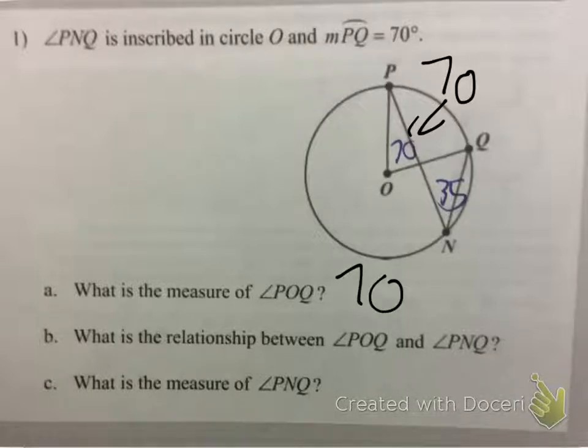What is the relationship between POQ and PNQ? They both share the same arc. Alright. What is the measure of PNQ? PNQ is an inscribed angle on the circle, so it is half the arc, so half of 70, which is 35.